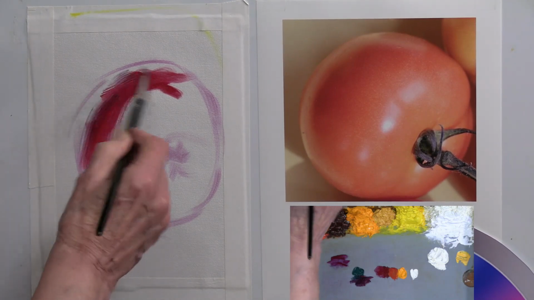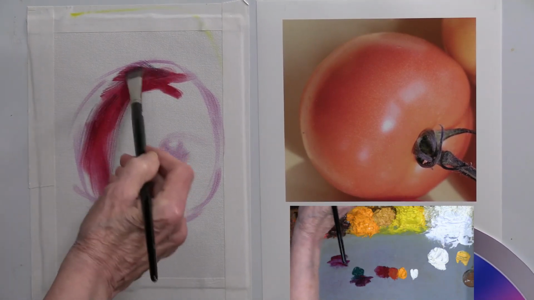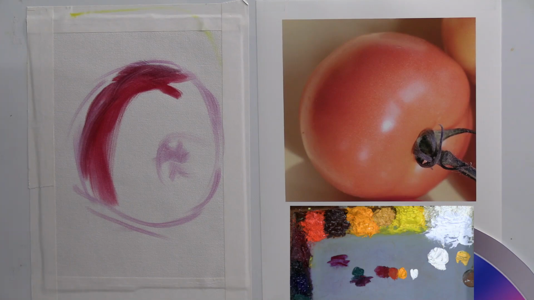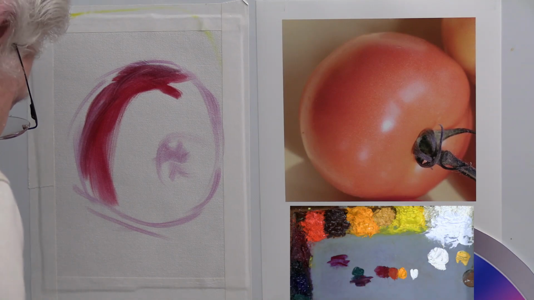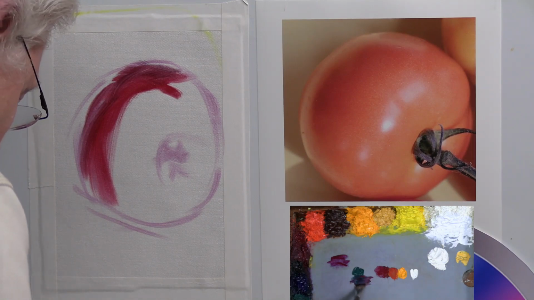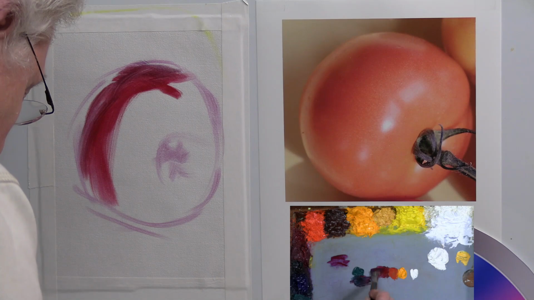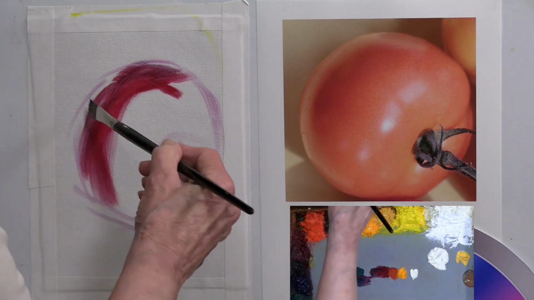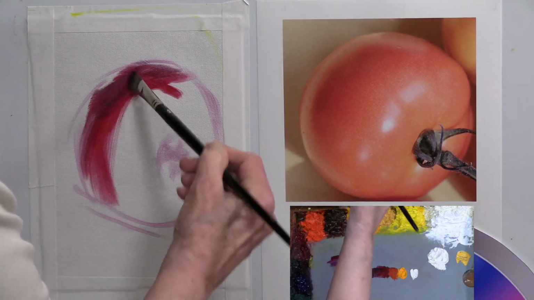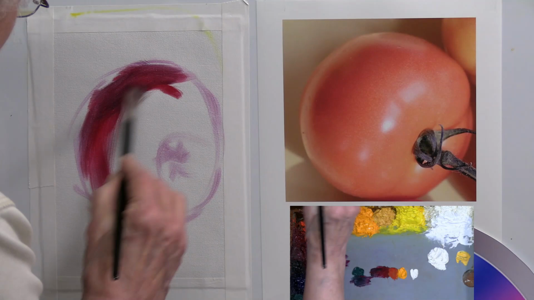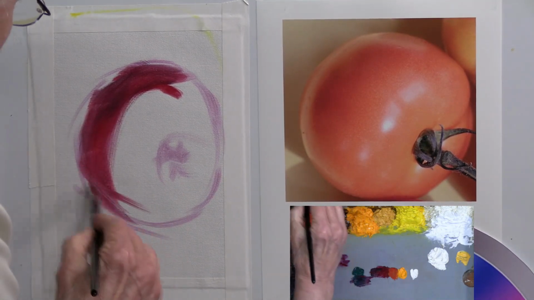See how that works? Let's do it this way. That's almost too thin. Let's pull just a little bit more color into that. There we go. Okay.